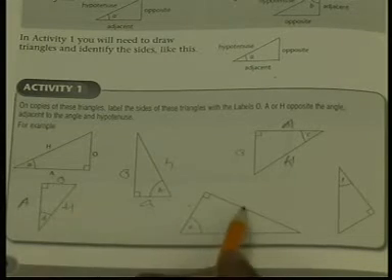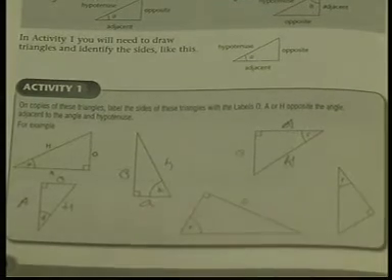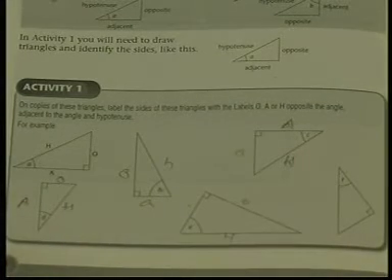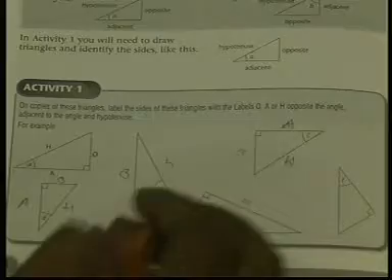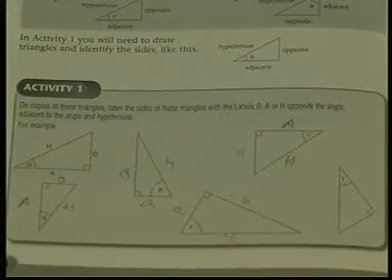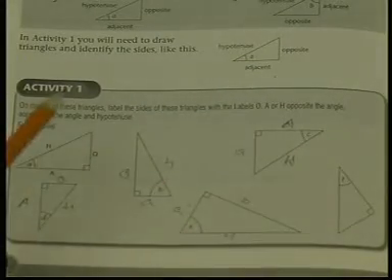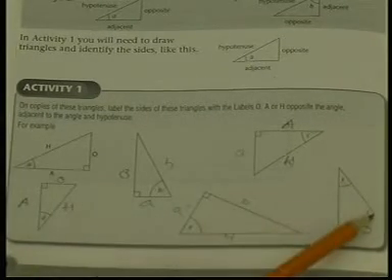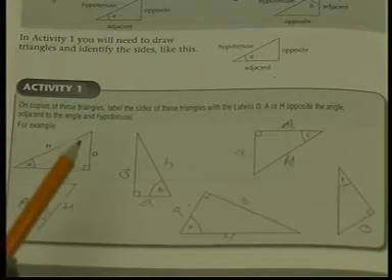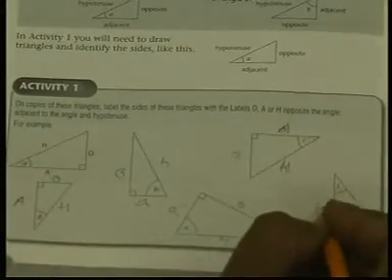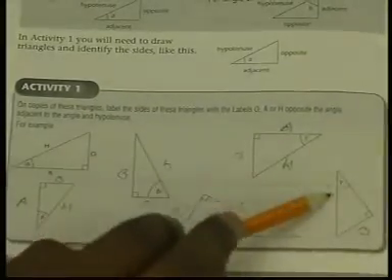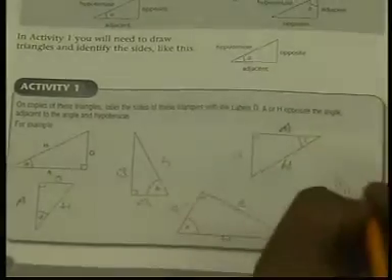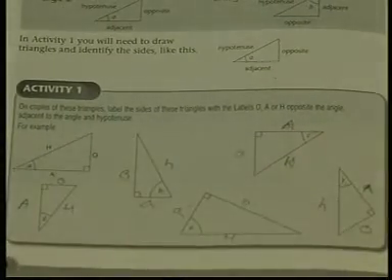E, that's the opposite. That's the longest side, opposite 90, so it's called the hypotenuse. And then this is the adjacent. F, that is the opposite. That's 90 degrees, so that's the hypotenuse, it's the longest side, that side there. And that leaves that to be the adjacent. So that's very nice and easy.